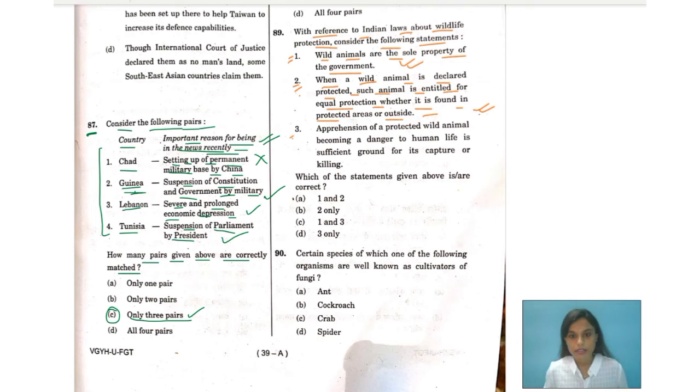Now, talking about number three statement, apprehension of a protected wild animal becoming a danger to human life is sufficient ground for its capture or killing. Now, no, this is incorrect. It's because only if the wild animal becomes a danger to human life or is diseased or disabled beyond recovery, then only it can be allowed to be captured or killed by the competent authority, that is, by the chief wildlife warden of the state.